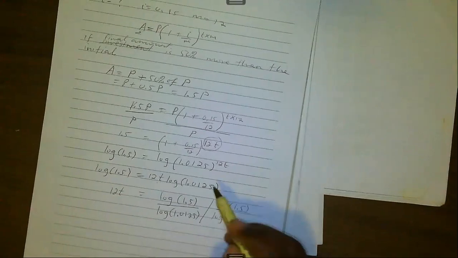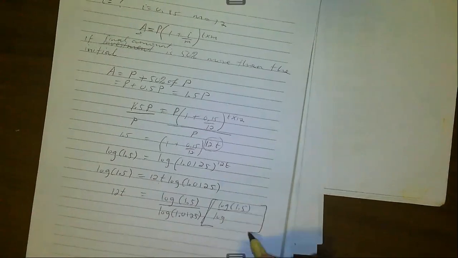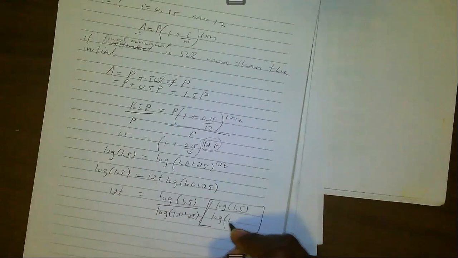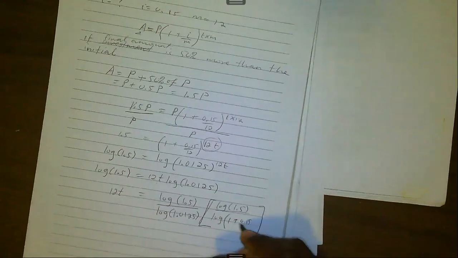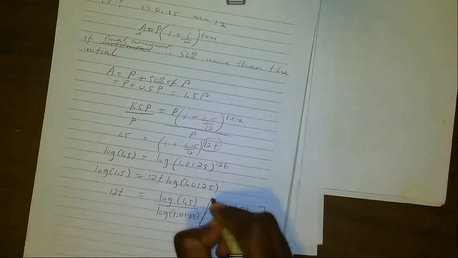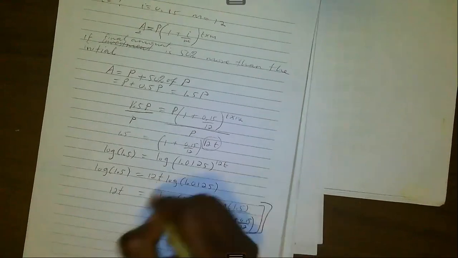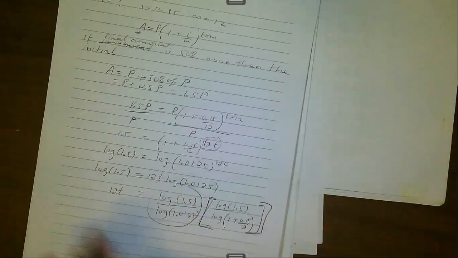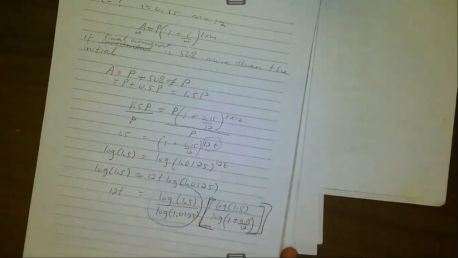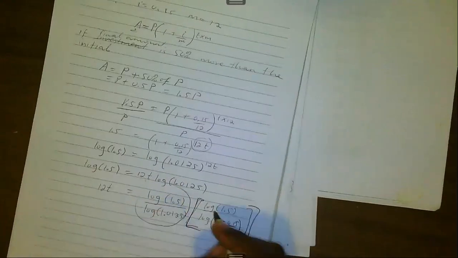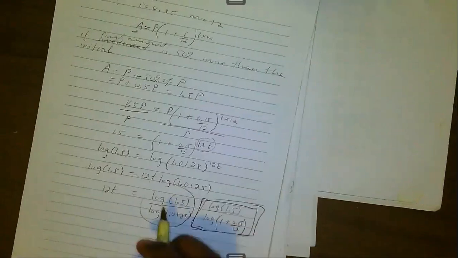This is an optional way of writing it. You can write it like this, or you can write it like this. Either of these two applies. So let's forget this one and focus on this.